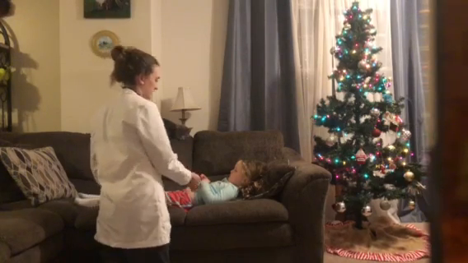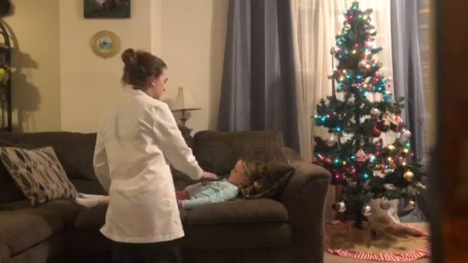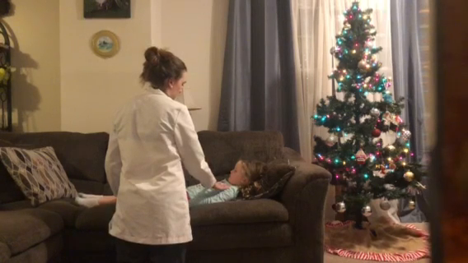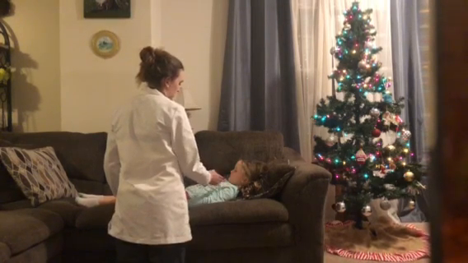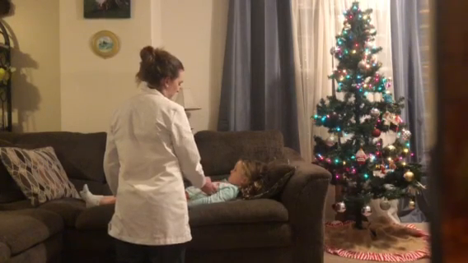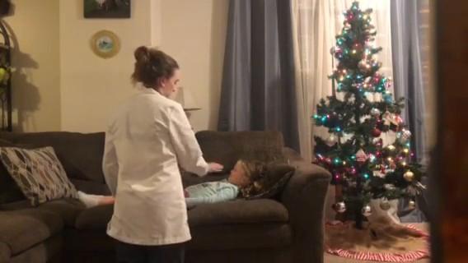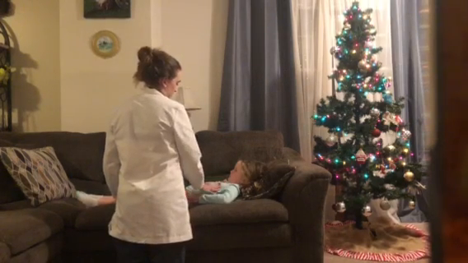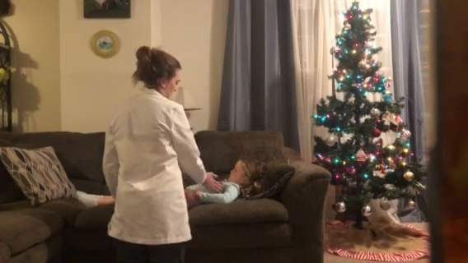Since it is a female patient, we also want to inspect the breast tissue, the nipples, and also the areolas. We would palpate the breast tissue and the axilla, and we would teach a breast self-exam for the female. If it was a male, we would only inspect the breast tissue and palpate the breast tissue and the axilla.